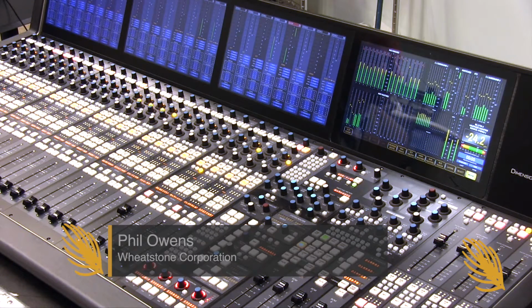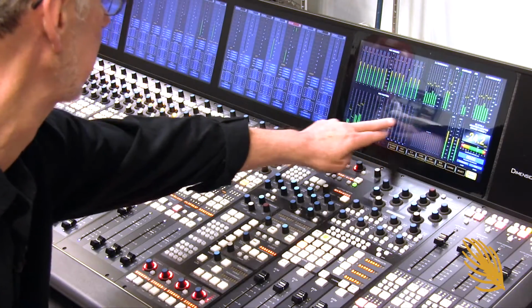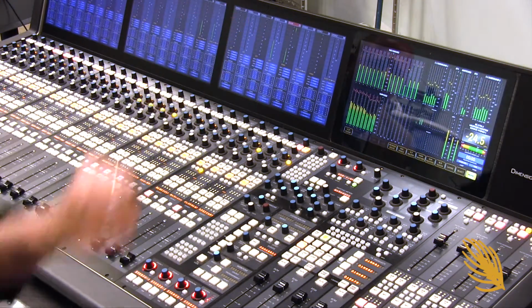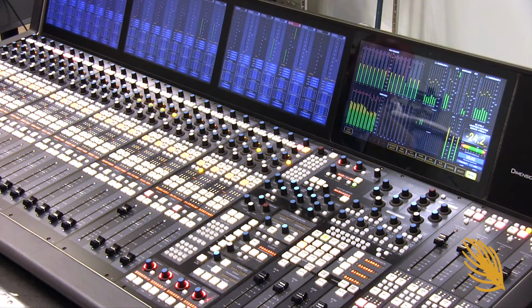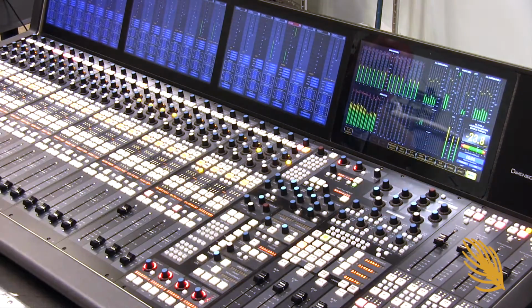Phil, tell me about the monitor panel. You've got a tremendous amount of monitoring available to you. It's true. You can see every output bus on the board. You can arrange the meters the way you want on the touchscreen simply by dragging and enlarging the particular buses of interest. You also have the built-in loudness meter that all of our boards have at this point.